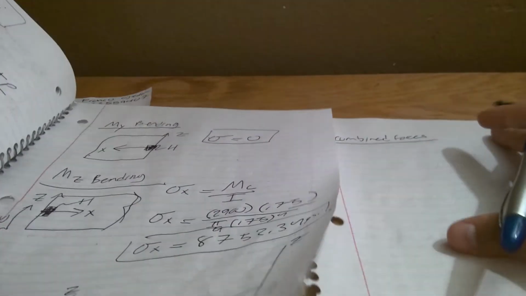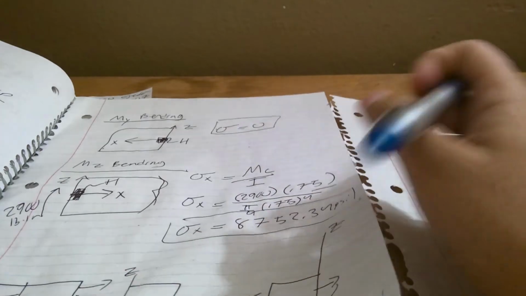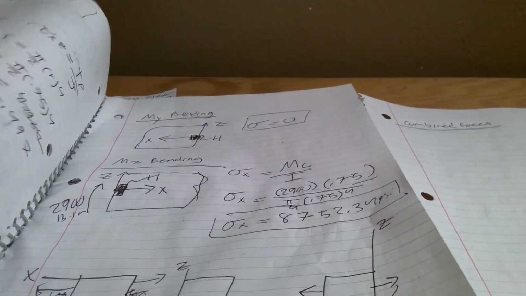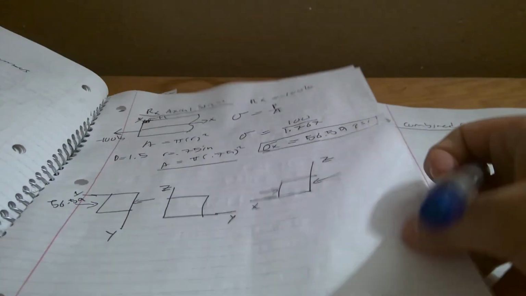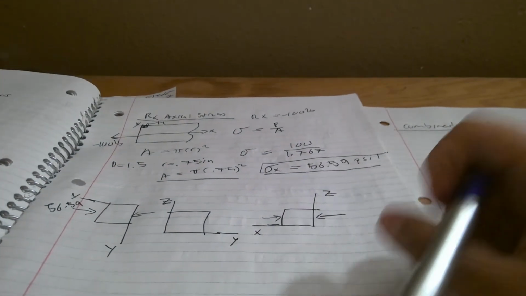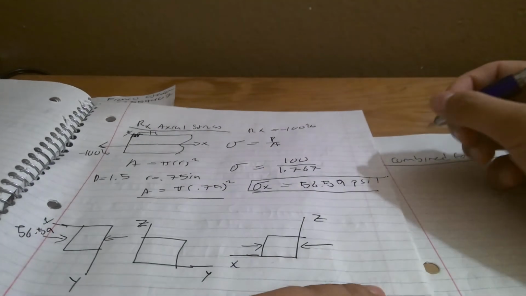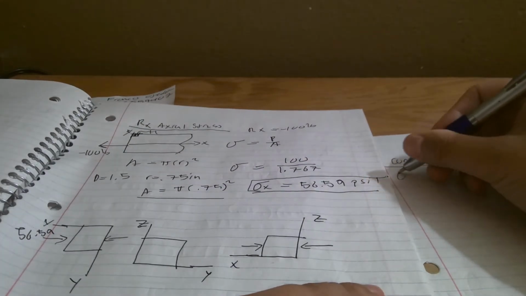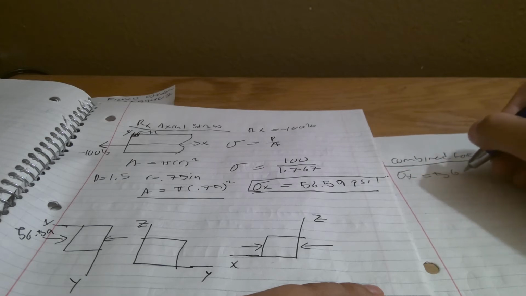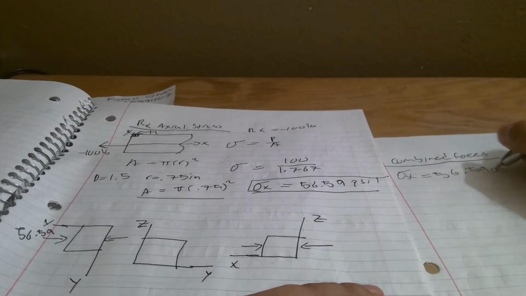For Rx, we have a shear X value of 56.59 psi.